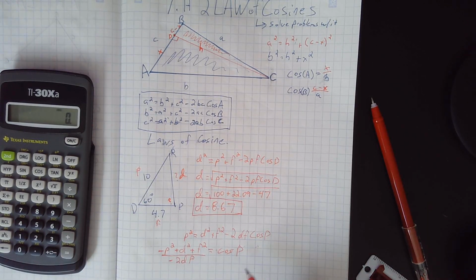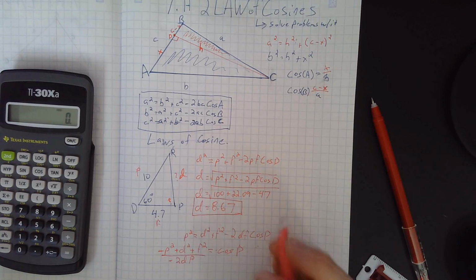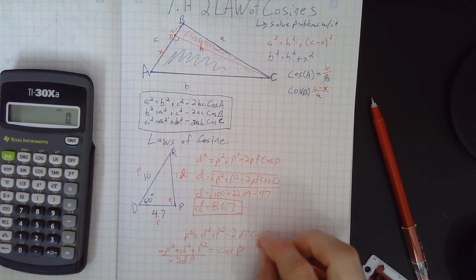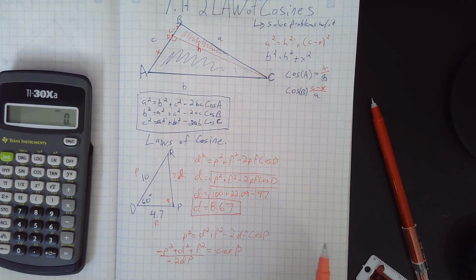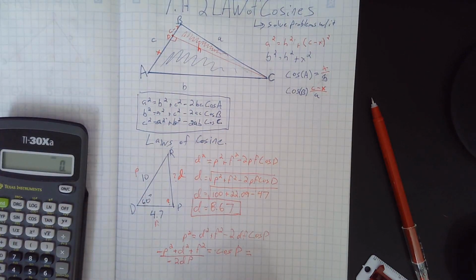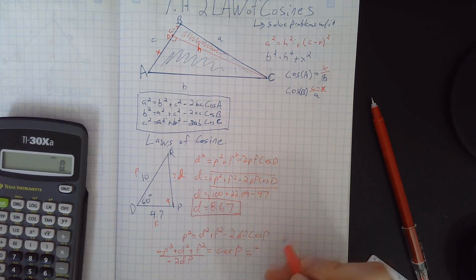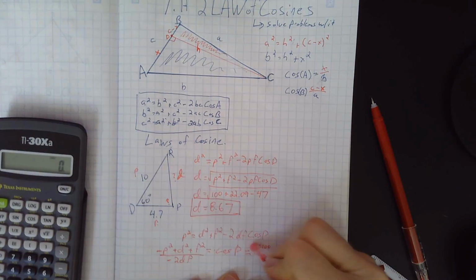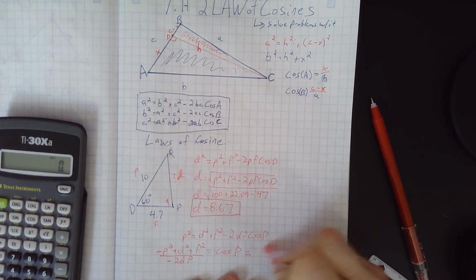That gives me the cosine of P on the top. Then I will plug and chug here. Well, if I square anything, it turns into positive.